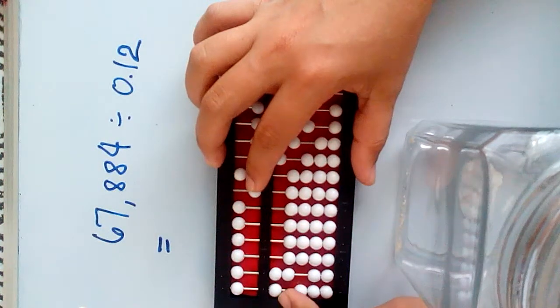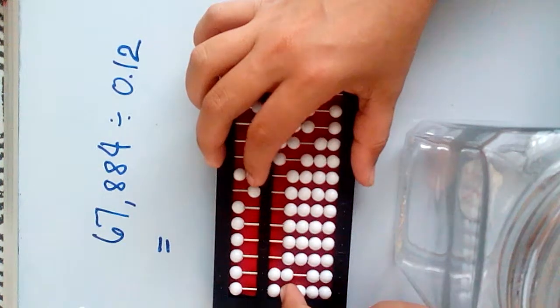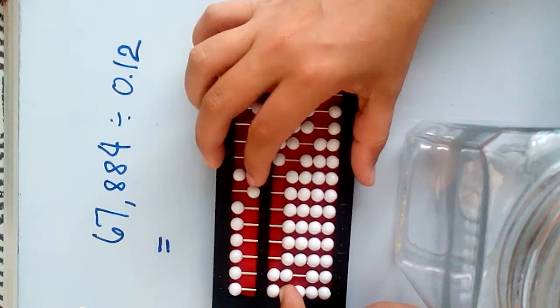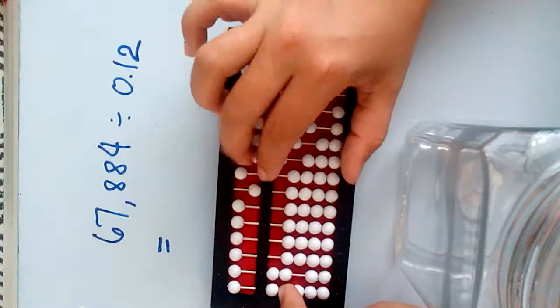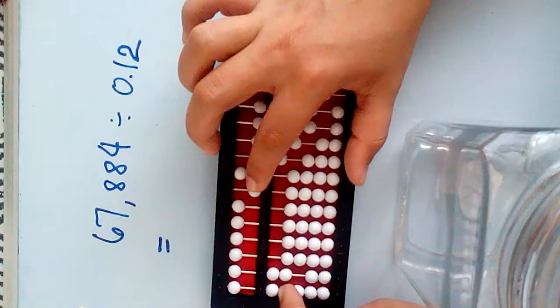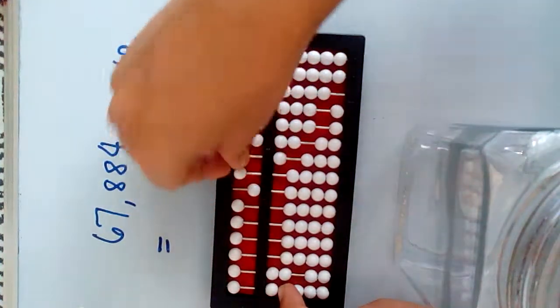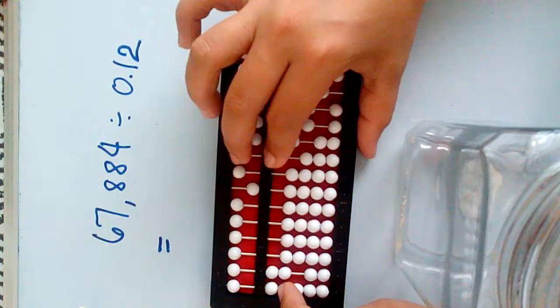Start from the extreme left, or the 1 in 12. So 5 times 1 equals 05. The answer will be cleared right after the quotient, in the dividend. So clear 5 on the right.